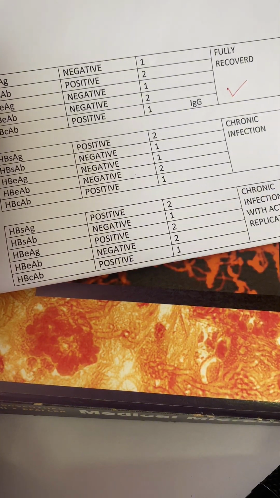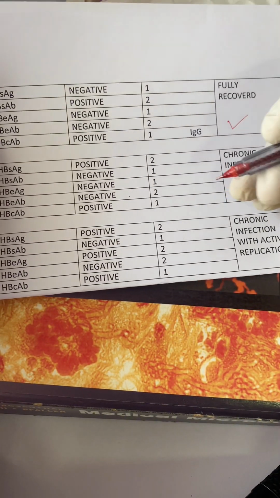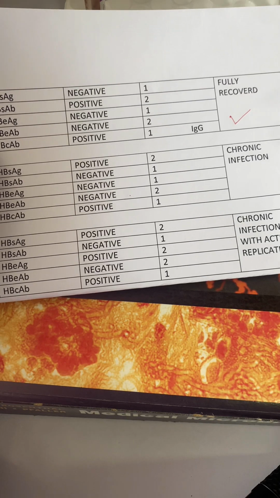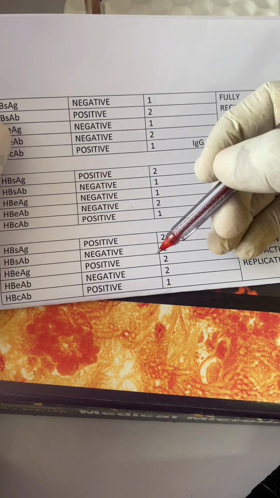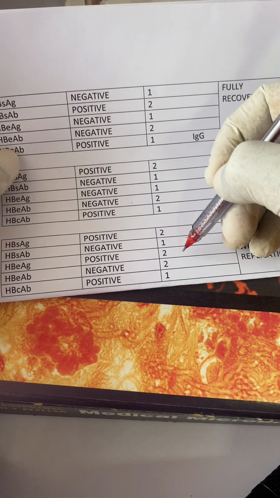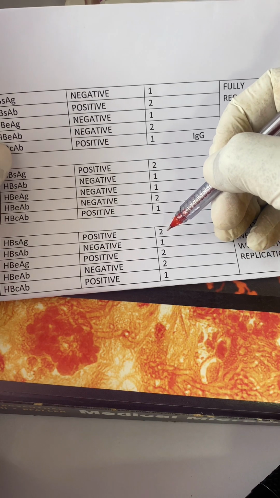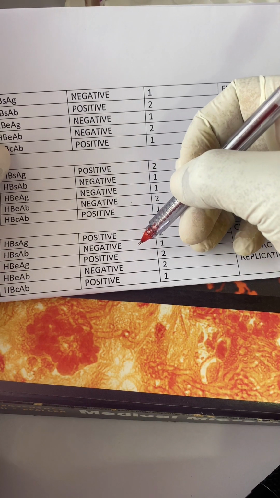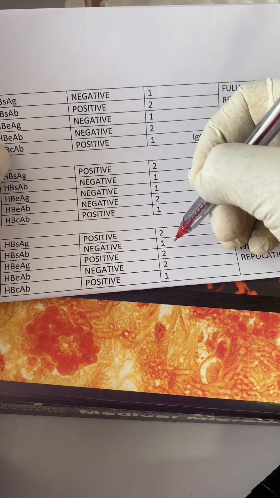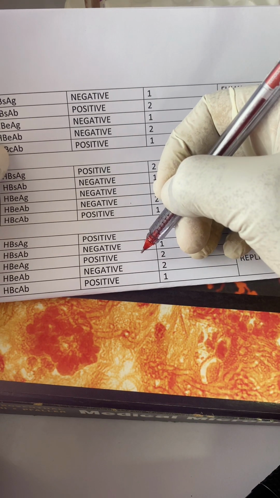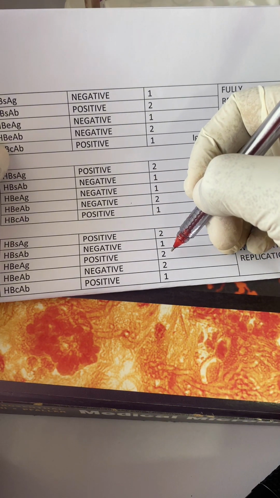This one is a person, number 9, someone who has chronic infection with active replication. The virus is replicating actively, so it's almost similar to this. Just that the envelope antigen is positive, so the surface antigen will be positive, show us 2 lines. The surface antibody will be negative to show us 1 line. The envelope antigen will be positive because they are replicating, so to show us 2 lines.